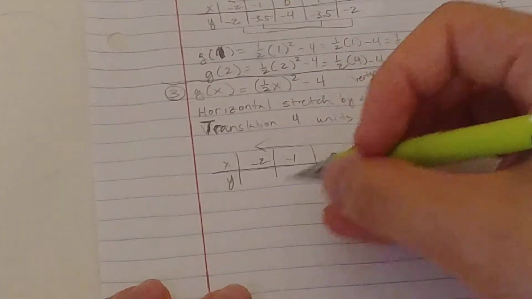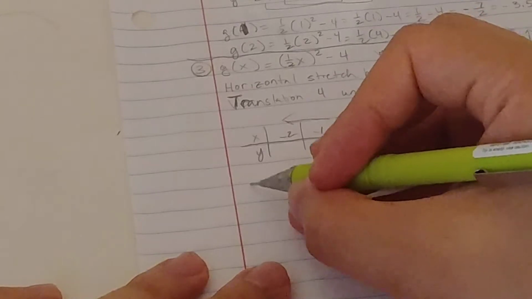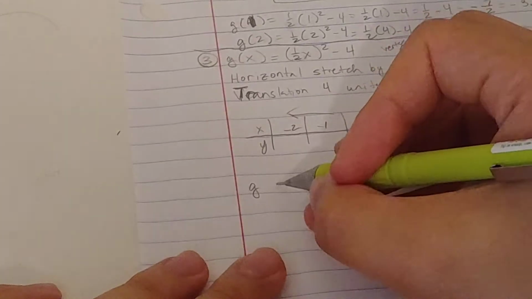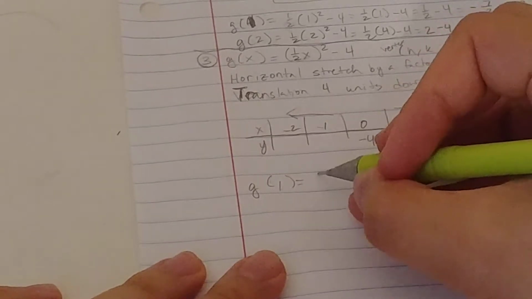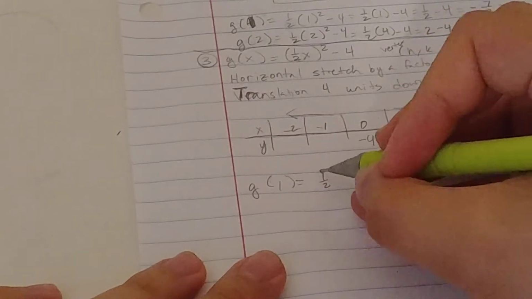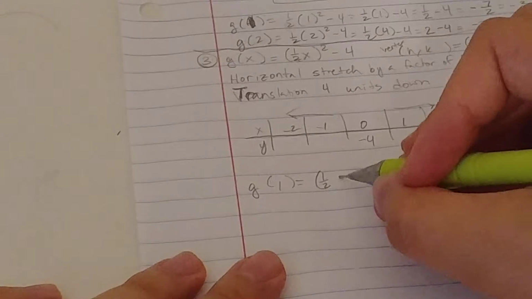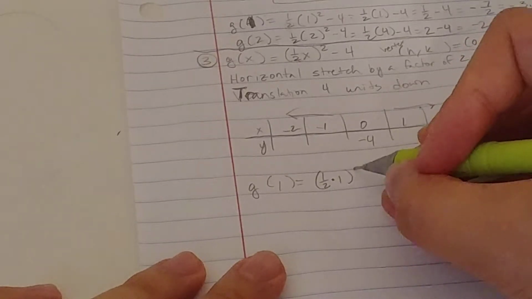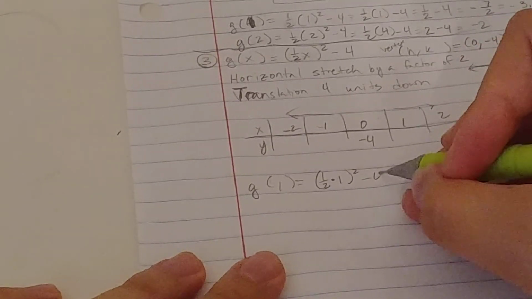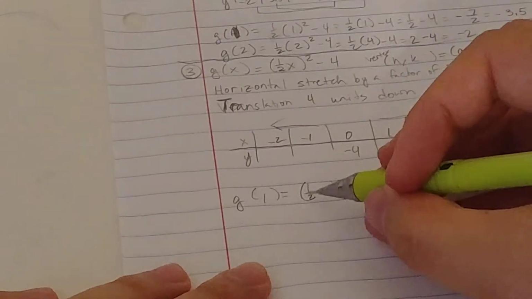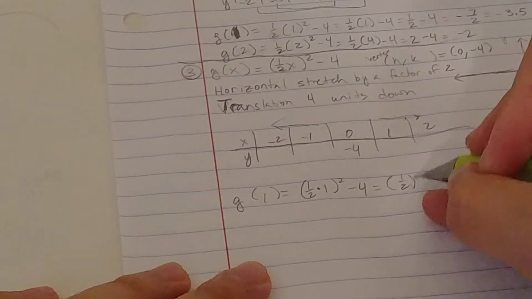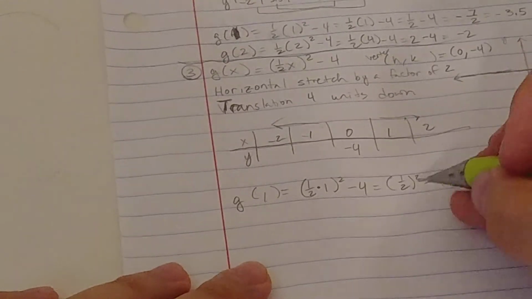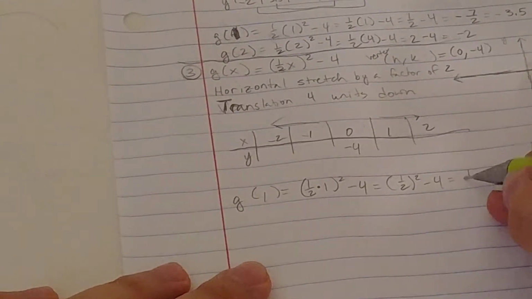All right, let's plug them in. Are they going to be different answers? Yep, they are. So g of 1 equals 1/2 times 1 squared minus 4. Then 1/2 times 1 is 1/2, squared. So 1/2 squared is 1/4.